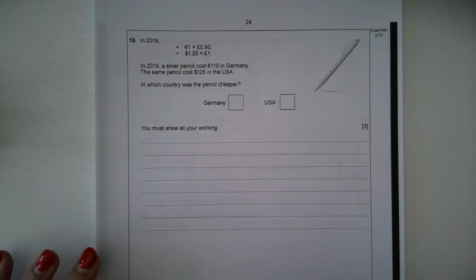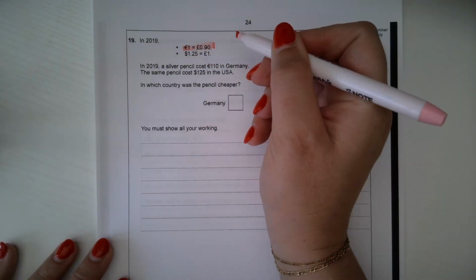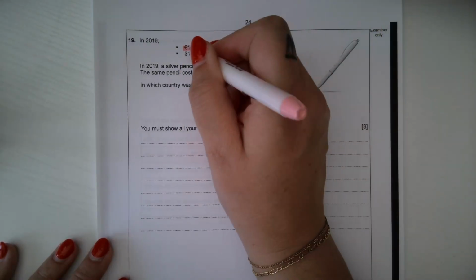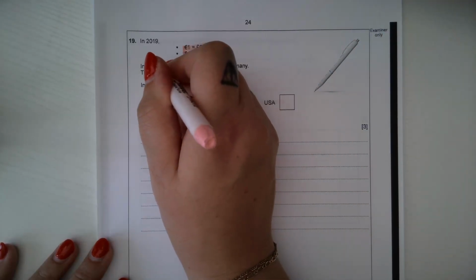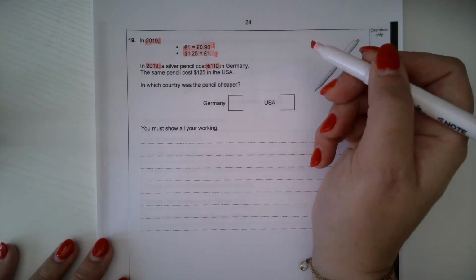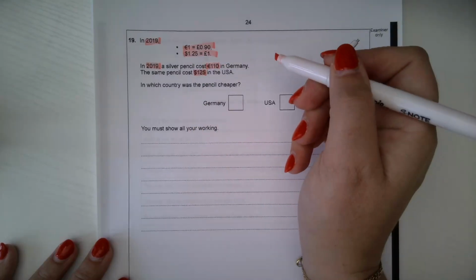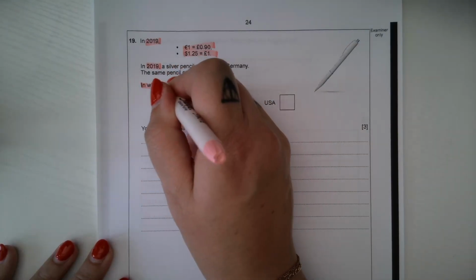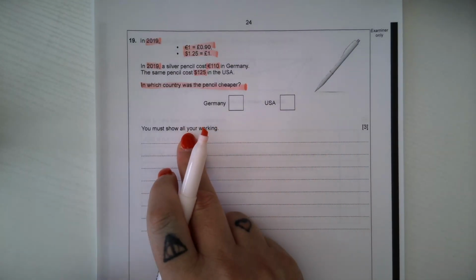Question 19. In 2019, €1 is equal to 0.9 pounds and $1.25 is equal to £1. In 2019 again, here's how the dates match. A silver pencil cost €110 in Germany. The same pencil cost $125 in the USA. In which country was the pencil cheaper? We're going to tick a box, but we've got to show all our working. So we're not actually going to tick a box, guys, until we've done some working out.